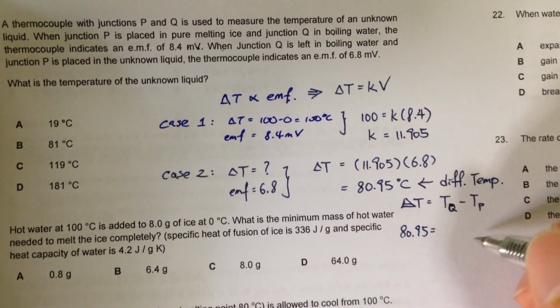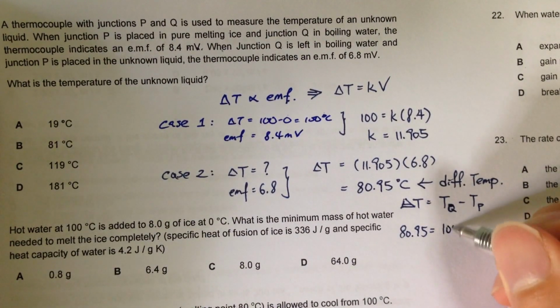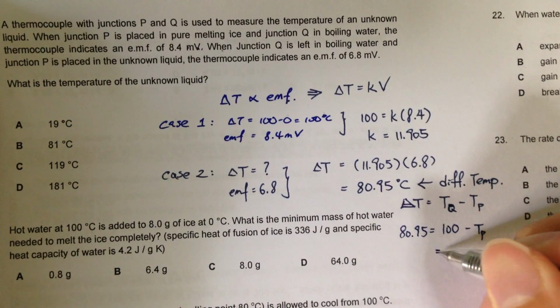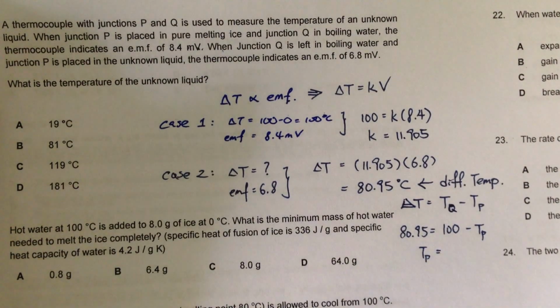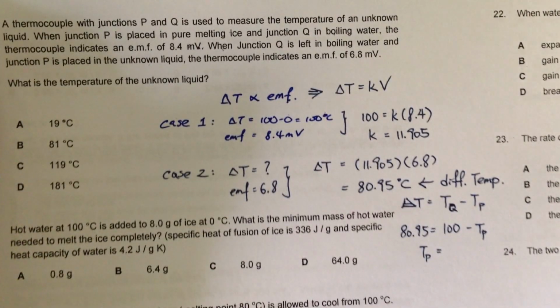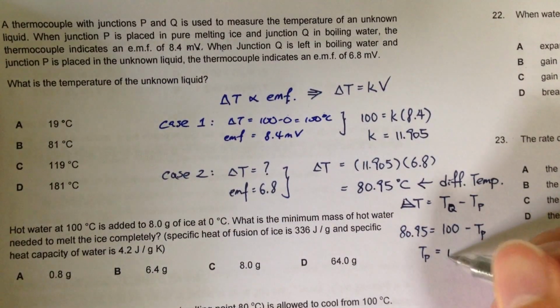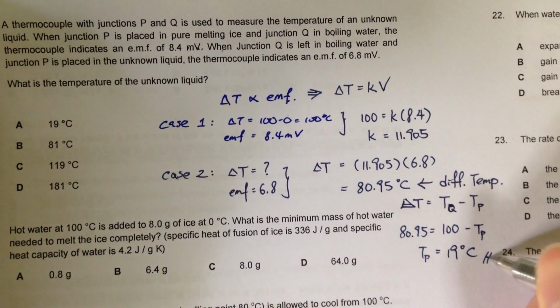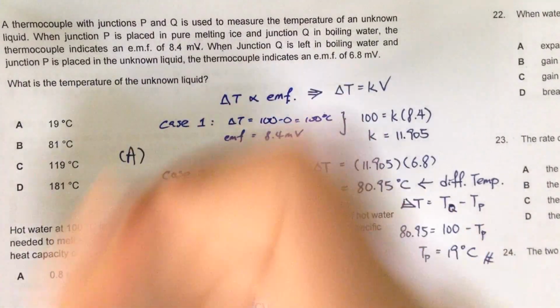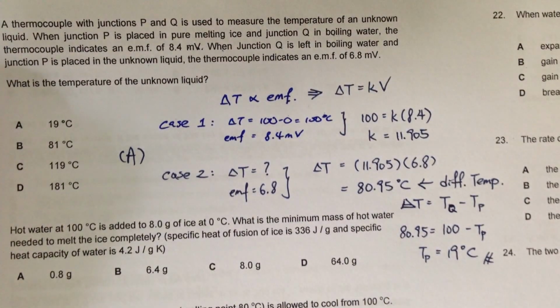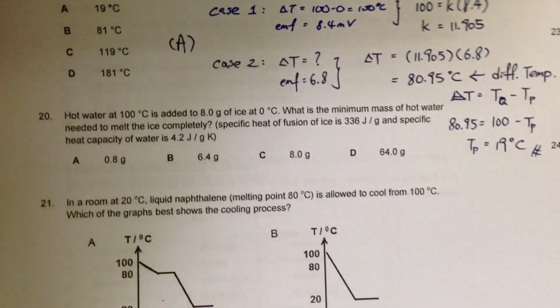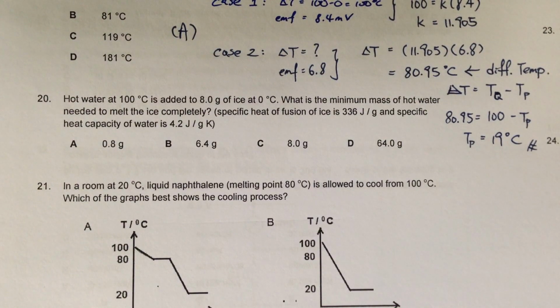You know that the temperature Q is in boiling water, so this is 100. So your temperature P is equal to 19 degrees C. That's why your option is A. So be very careful towards the last part. It's the difference between temperatures.